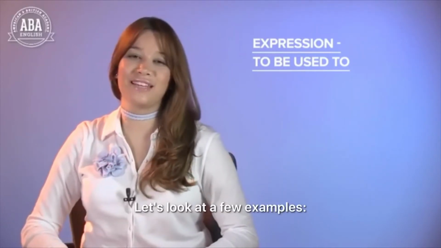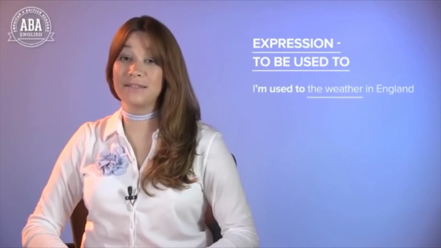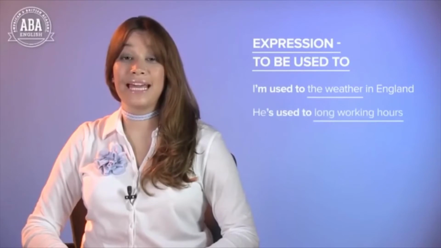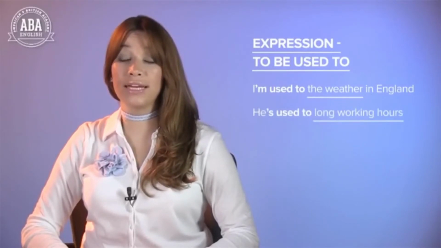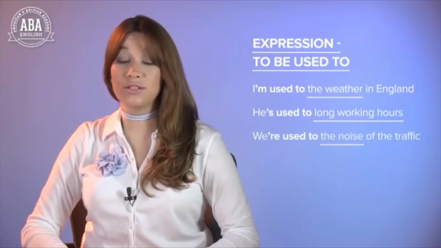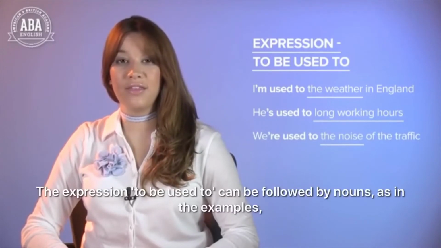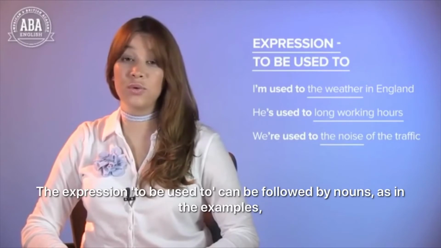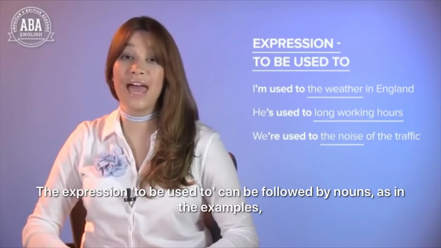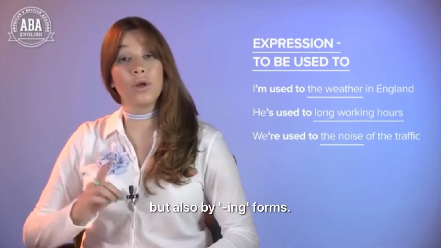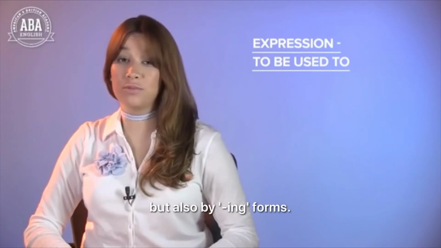Let's look at a few examples. I'm used to the weather in England. He's used to long working hours. We are used to the noise of the traffic. The expression to be used to can be followed by nouns, as in the examples, but also by ing forms.